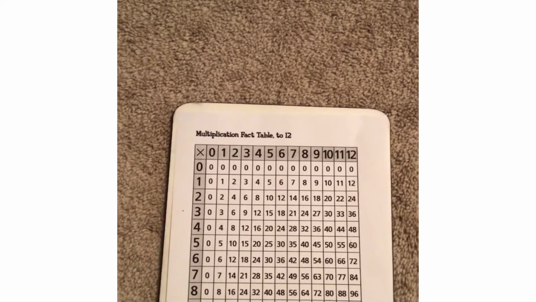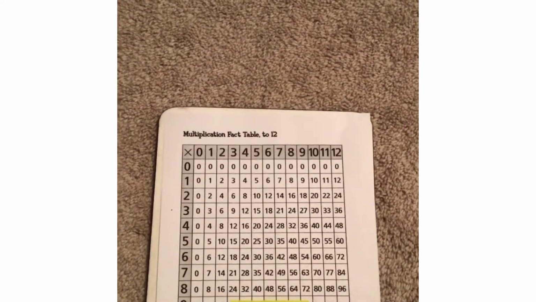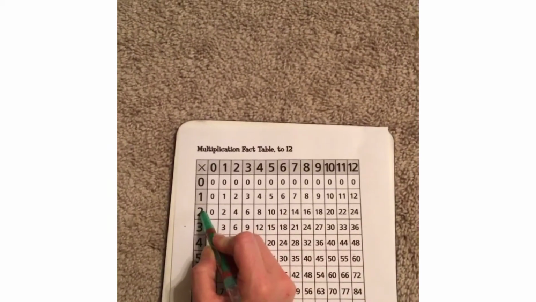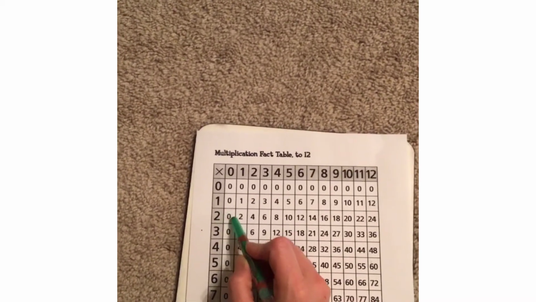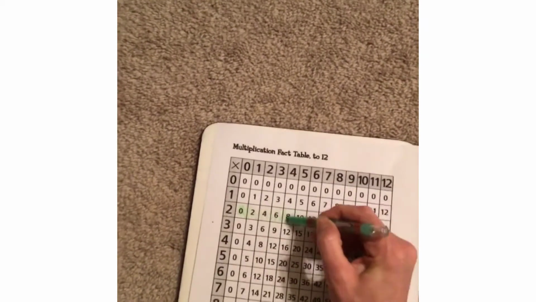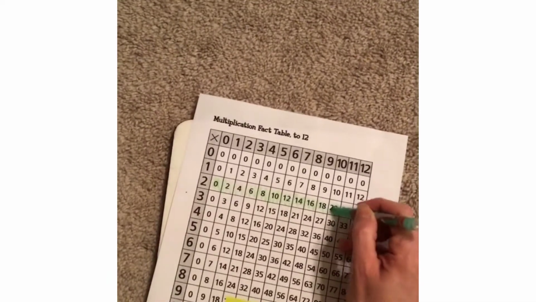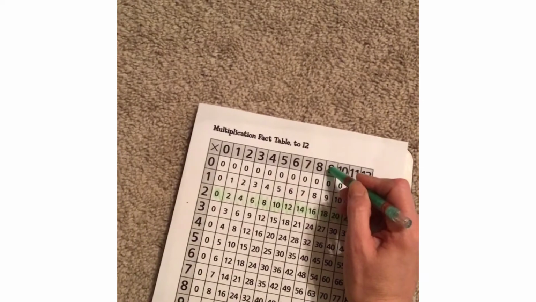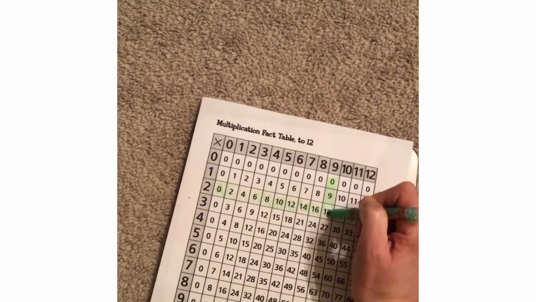Okay, let's use our multiplication table to solve our first equation. We have 2 times 9. So I'm going to come over here to the 2's row, and I'm going to color the whole row green. And then I'm going to come up to the 9's column, and I'm going to color the 9's column down until it meets my green.